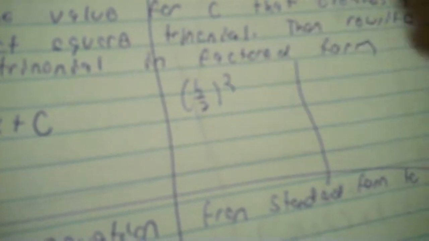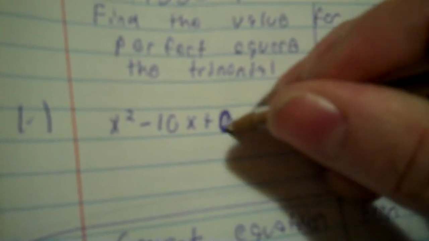Okay, so we have learned before that C is equal to B divided by 2 to the second power. Now B is negative 10, excuse me. So then that's negative 5, and negative 5 to the second power means negative 5 times negative 5, and that's 25. So C is now 25, okay? And then we need to write it in factored form. So A is the implied 1, B and C.